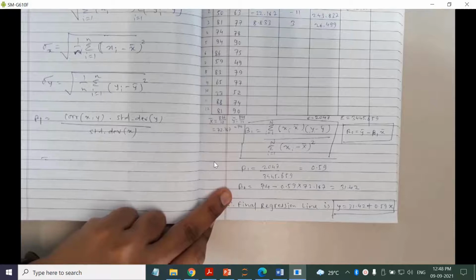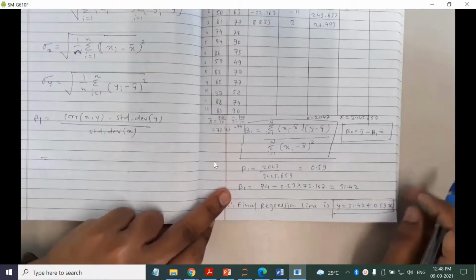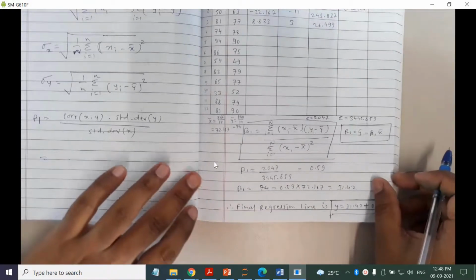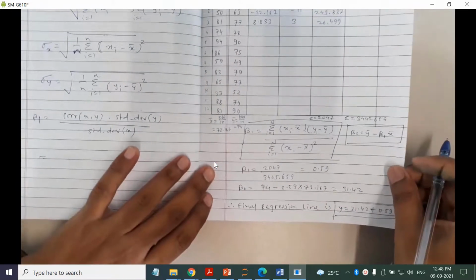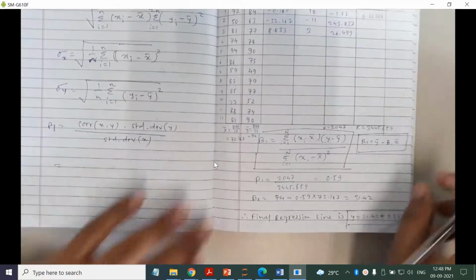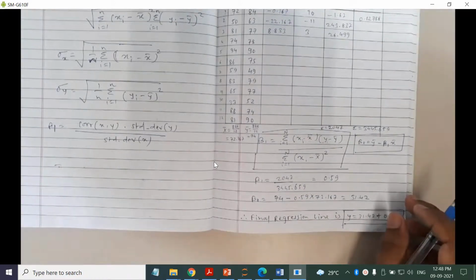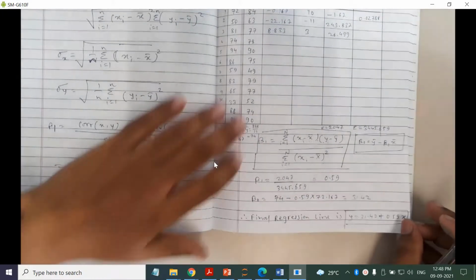Any doubt? Simple mathematics is there. It is asked for 10 marks, that's why the calculations are complex. Now I will cross-check this answer by implementing code. First, you take a screenshot.